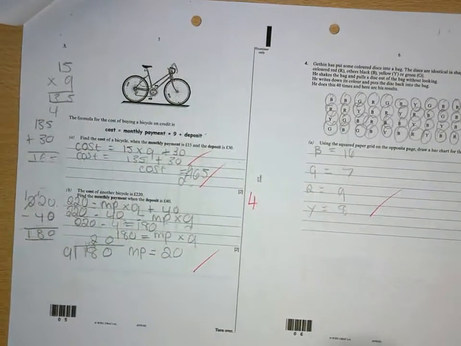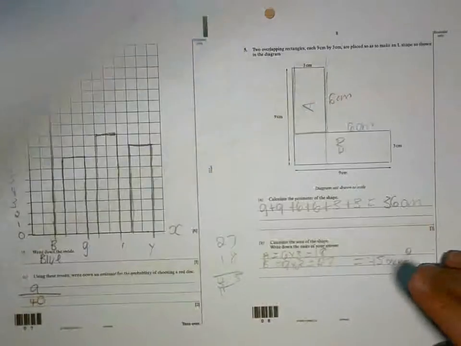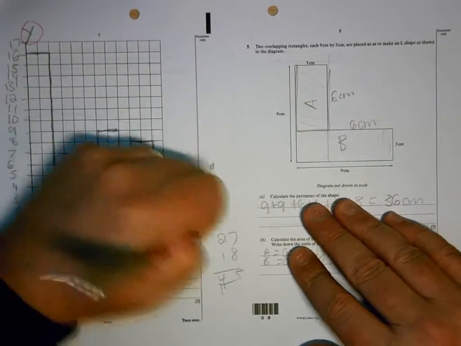So you've already scored more than in the entire last paper one that you marked. So that's really promising. Okay, you're going to lose a mark here.